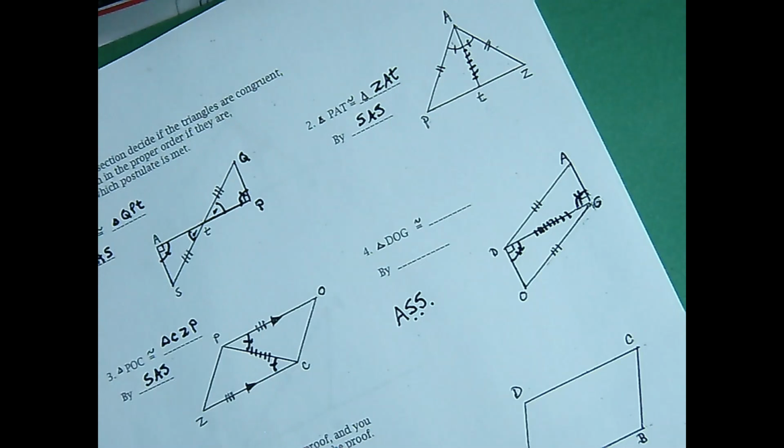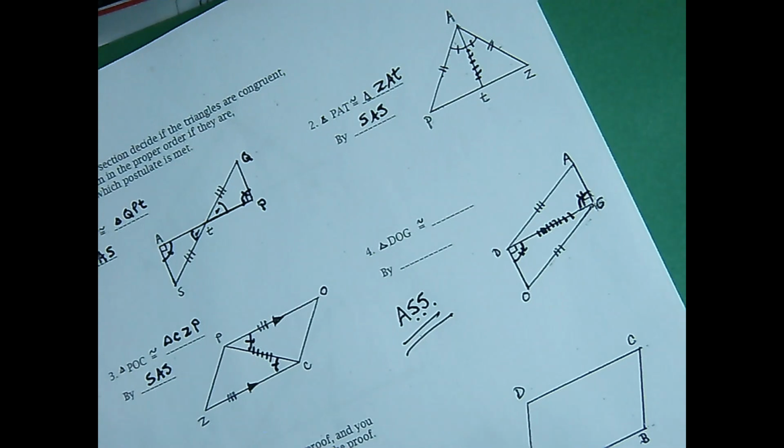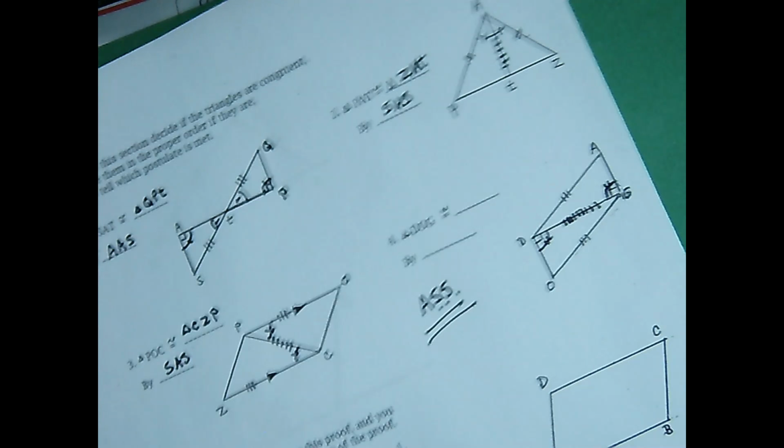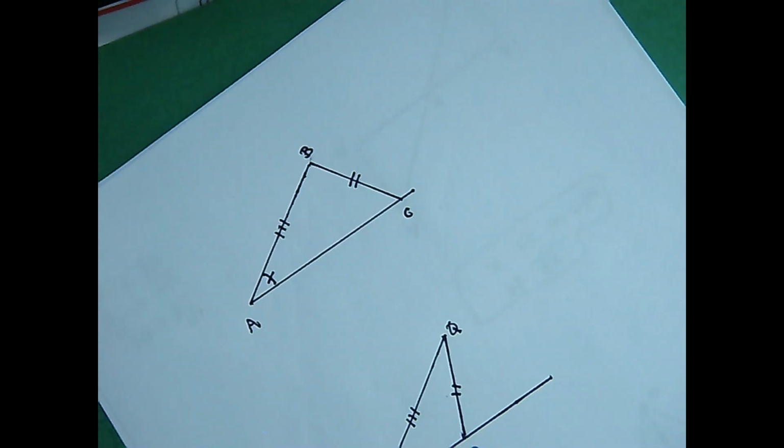For some reason your teacher never did talk about angle, side, side. Maybe he's embarrassed to write angle, side, side like that. Maybe he's scared to talk about it. Actually, that's not the problem. Let me show you here.